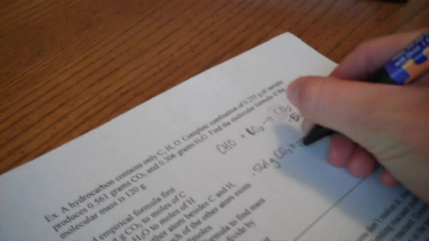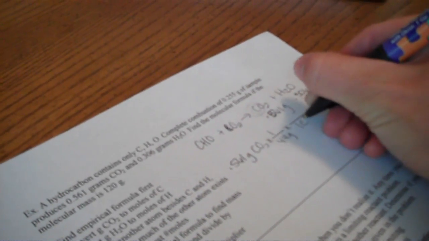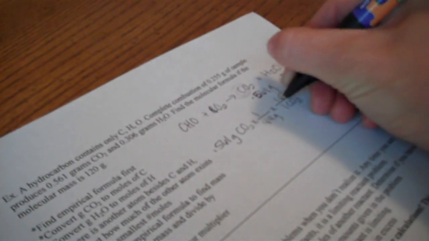Okay, so 44 grams, 1 mole, 1 CO2. Don't forget to write the step, 1 C. 1 C weighs 12 grams. That gives us 0.153 grams carbon.